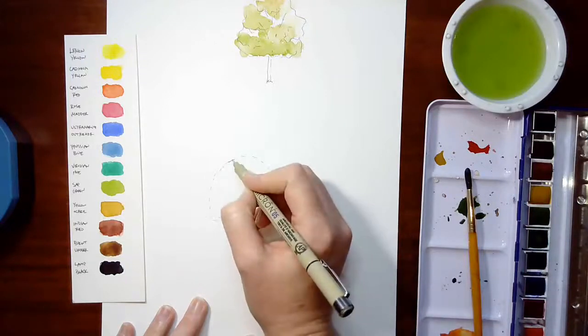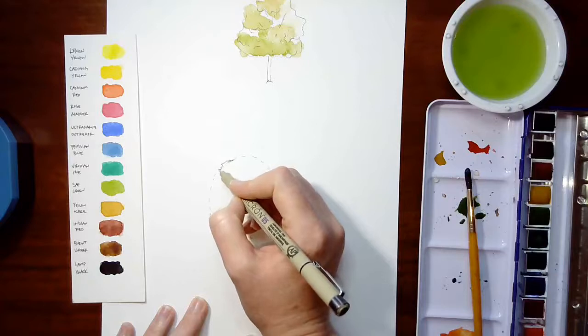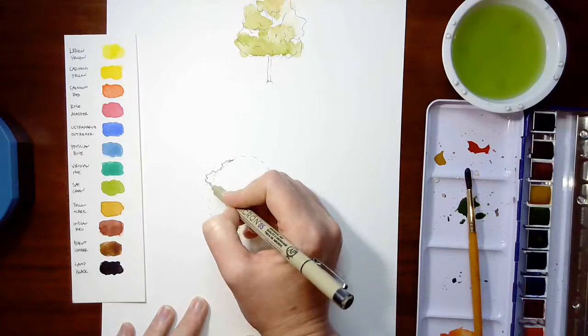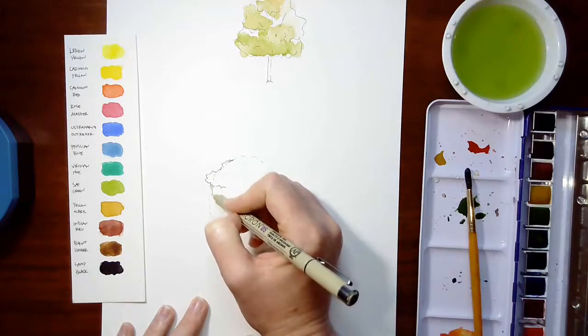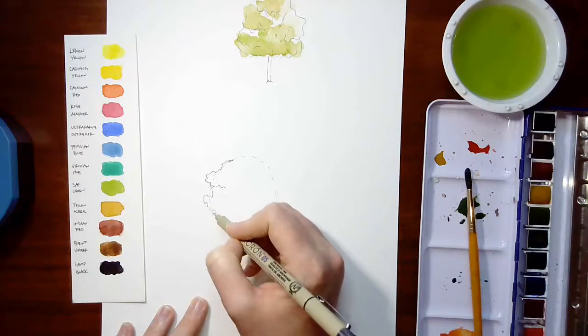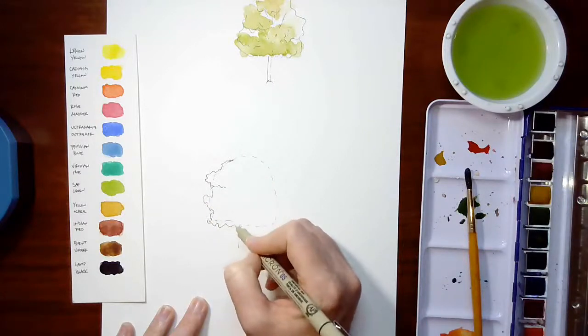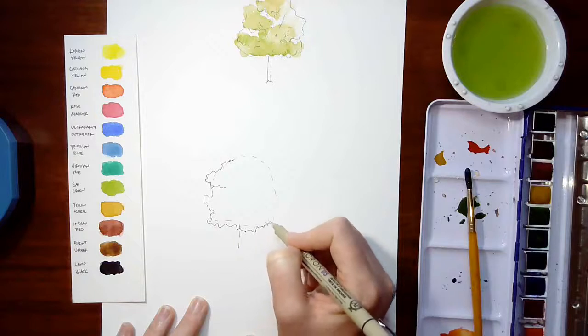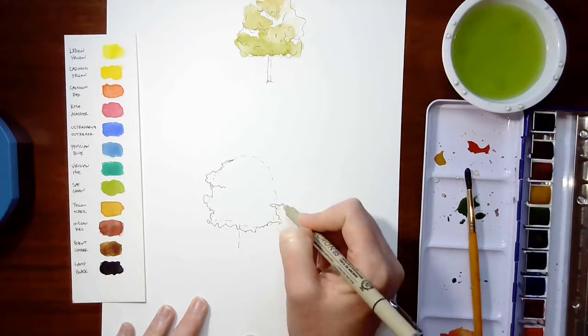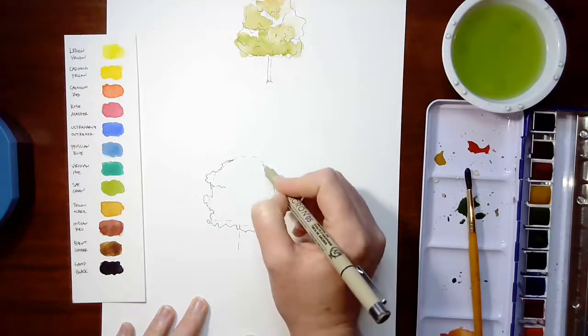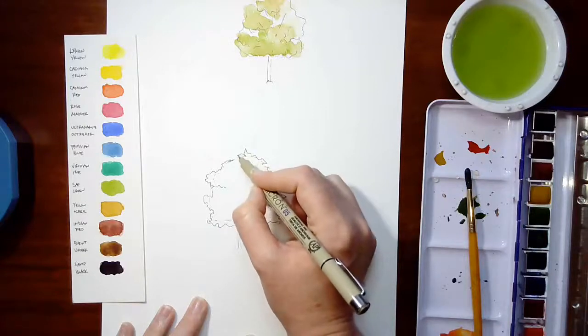So you want to add some of the texture, and sometimes groups of branches sort of stick out more than others. So you're going to want to add some of that, and it's okay to be kind of loose with it. Something like that.